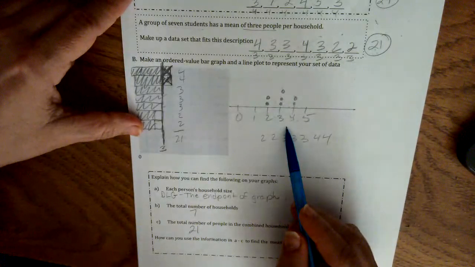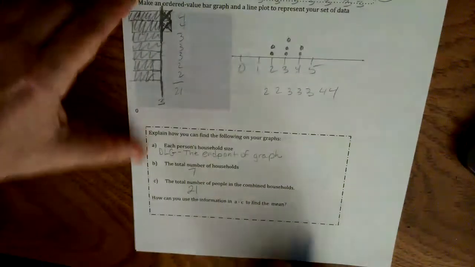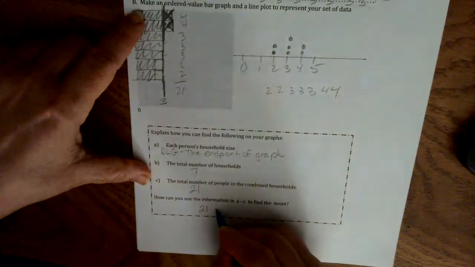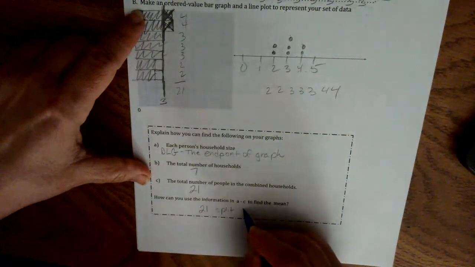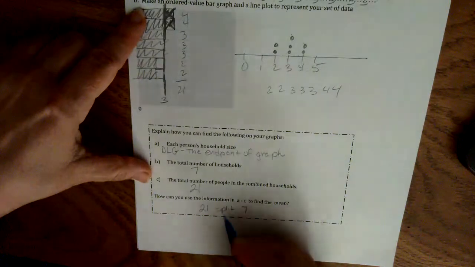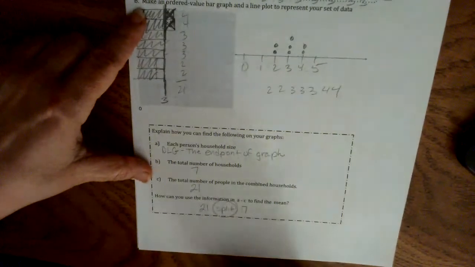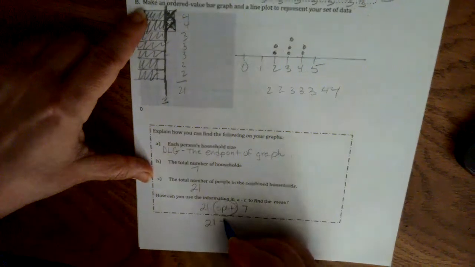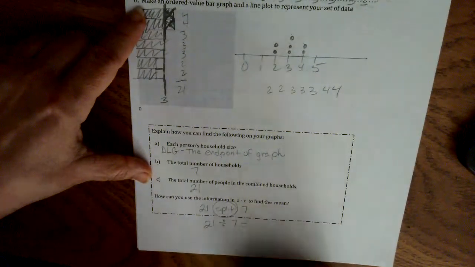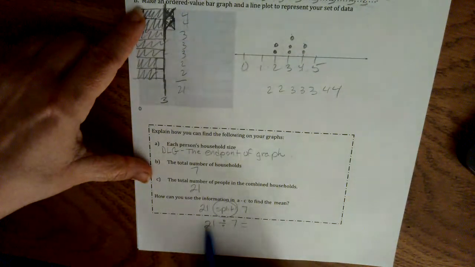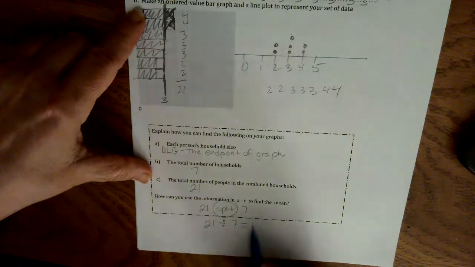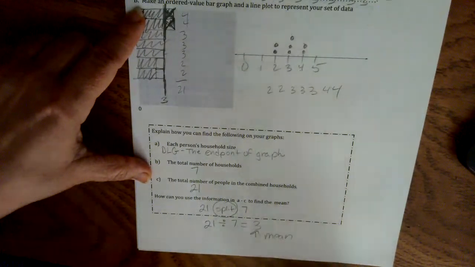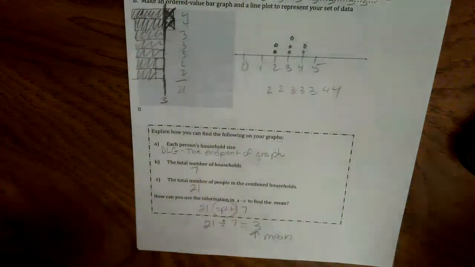find the mean. And then the third way, again, I have 21 total people, and I am splitting them among 7 households. Again, split, if we think, is division. So 21 people split among 7 households gives us 3, which is our mean. Okay, so keep that in mind as we keep moving forward.